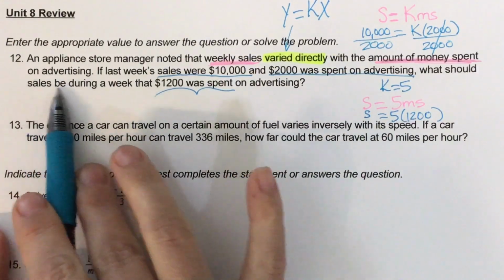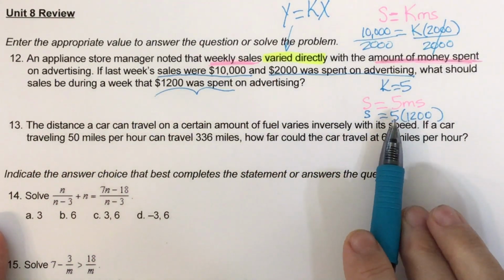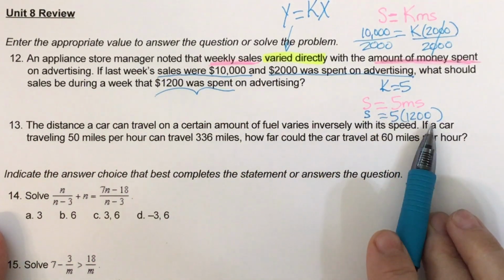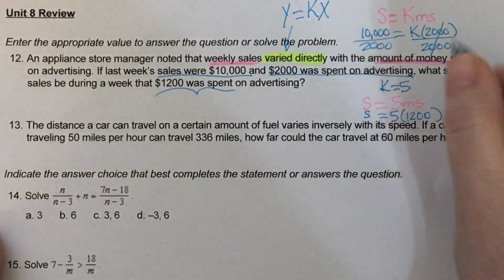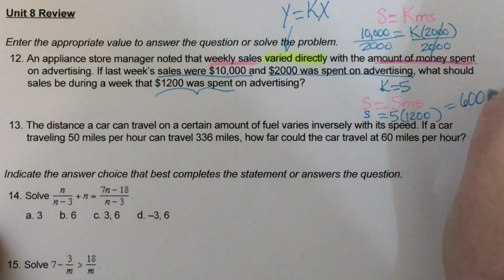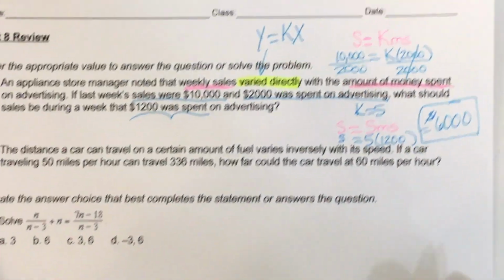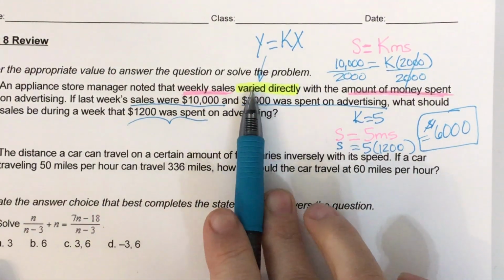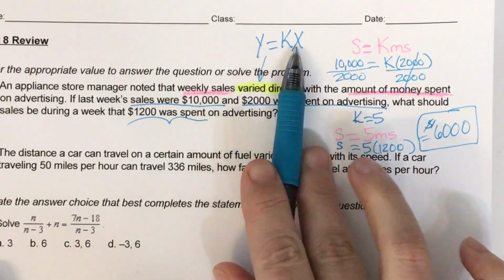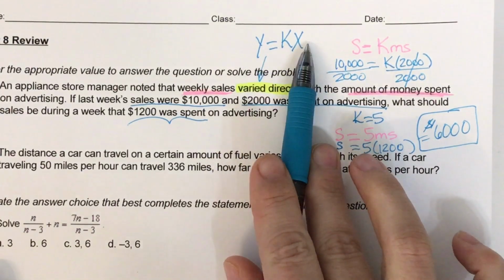What should the sales be during a week? So I just need to take 5 times 1,200, and when I do that, that gives me 6,000. So $6,000 is what the sales should be for the week. So that is an example of direct variation. So we saw the words varies directly, which is the indication of direct variation, y equals kx.